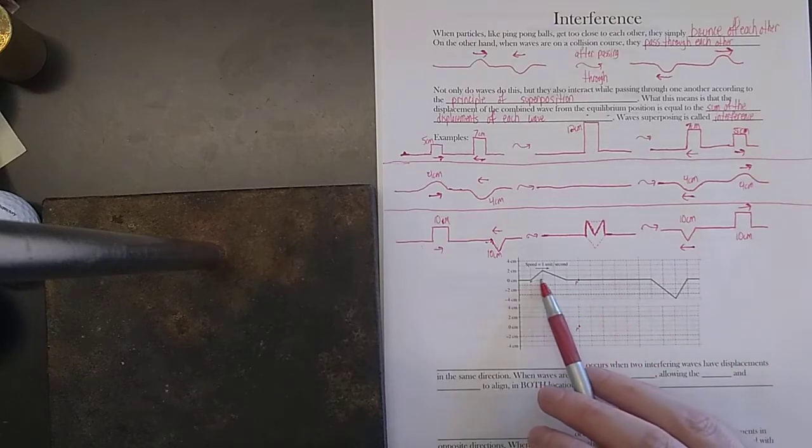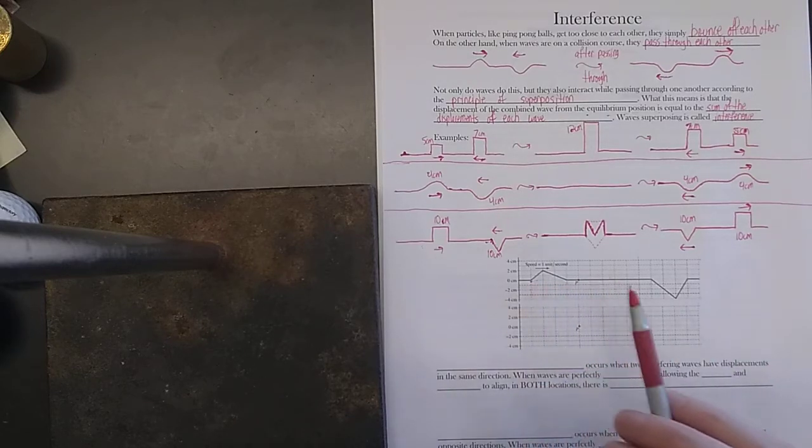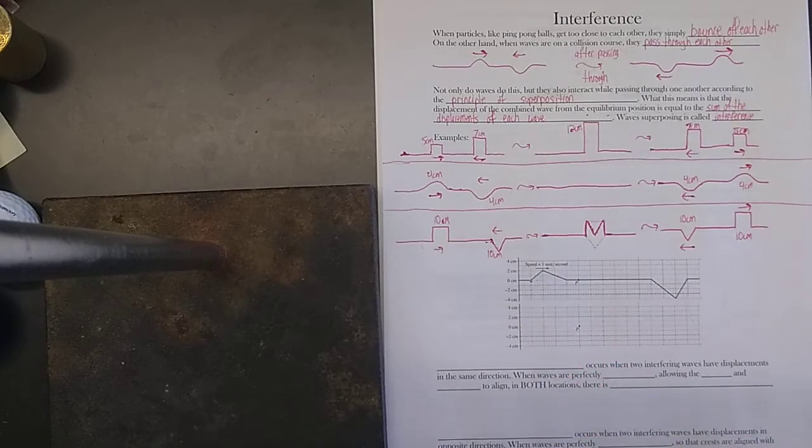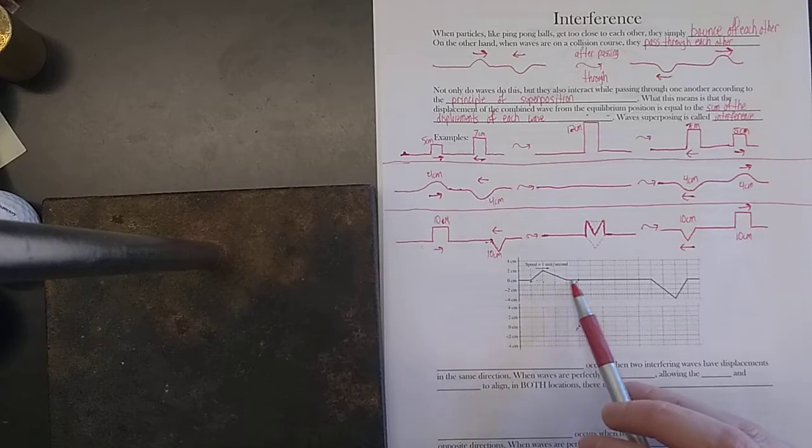So I think, let's see, these waves are 3 boxes long. Okay, they move 1 unit per second. So if I do this right, I think they start to overlap. So let's see, 1, 2, 3, 4, 5.